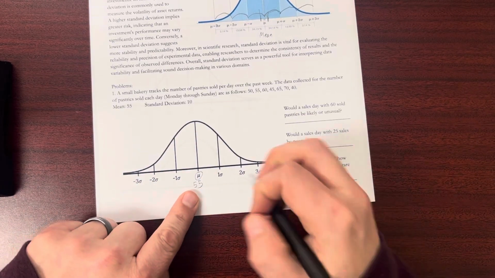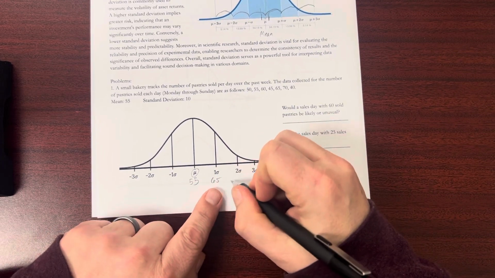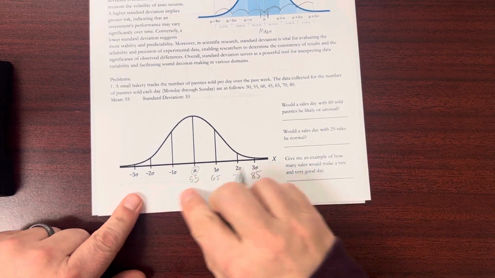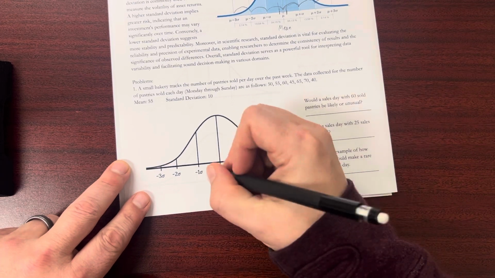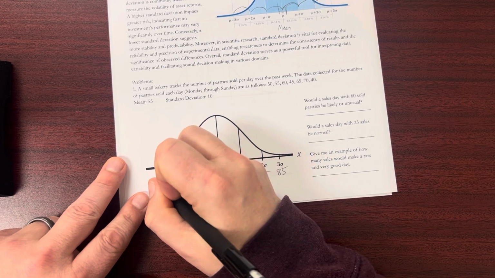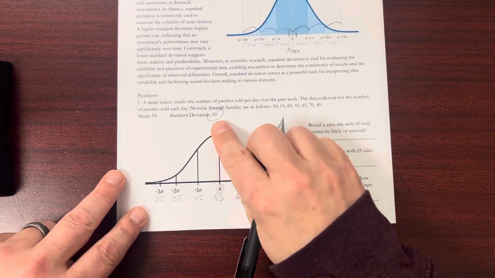So going this way, 10 more than 55 is 65. 10 more than 65 is 75, and then 85, right? And then this goes in the opposite direction, going lower. 10 lower than 55 is 45, then 35, then 25. And I got that because of that standard deviation of 10.